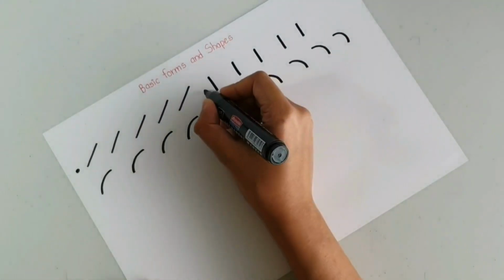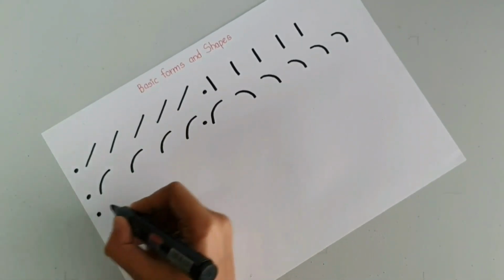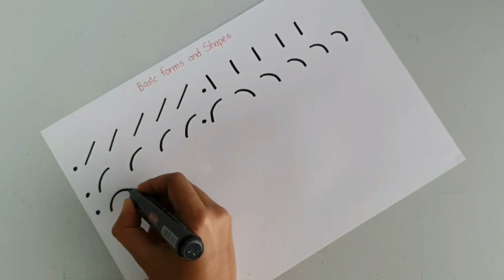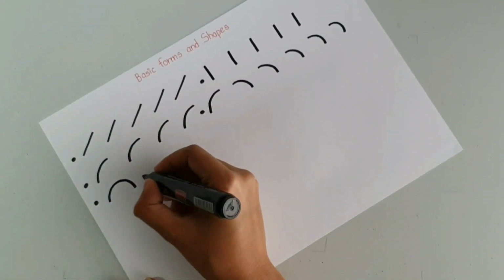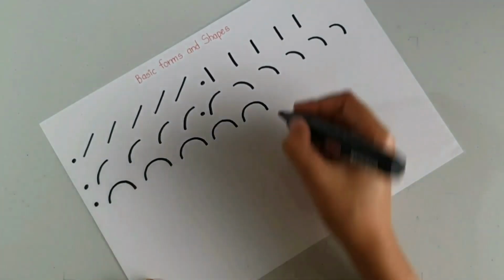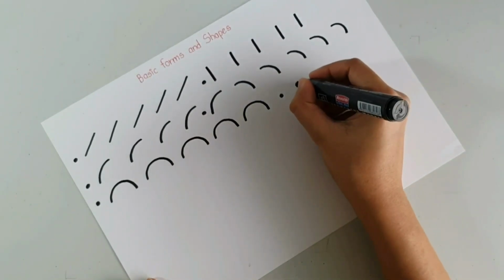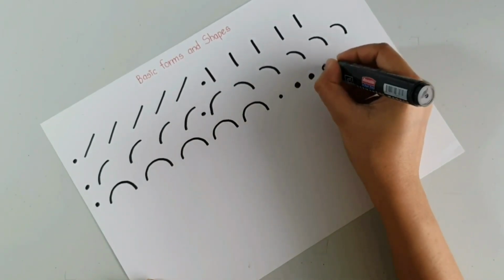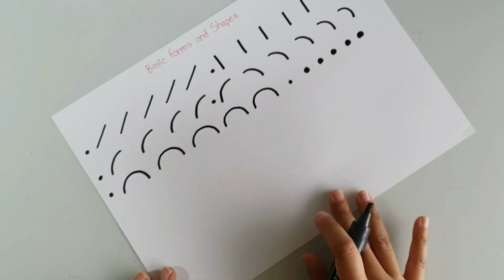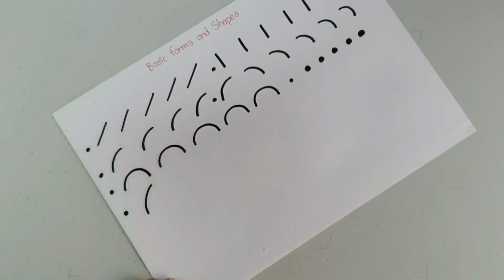You can create your own forms and shapes with the help of these basics. For example, the next form is going to be a combination of the last two. Forms like dots, dotted line, spirals, small circles can be used as fillers in the design.